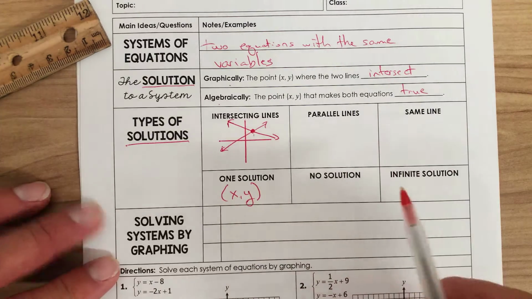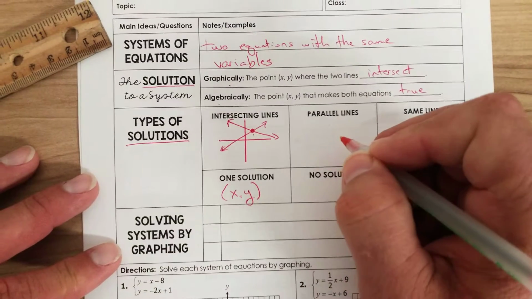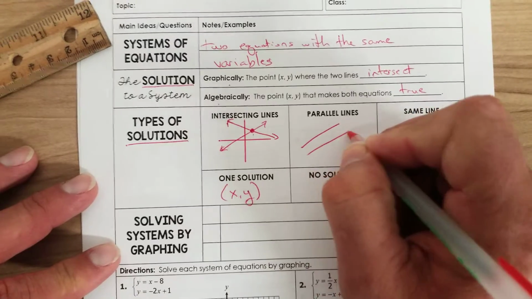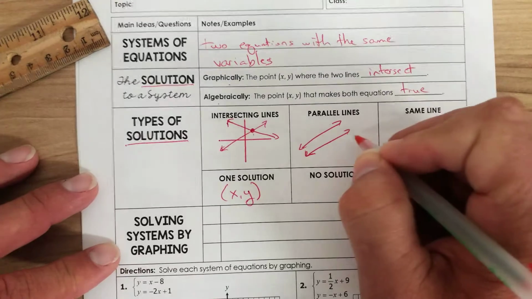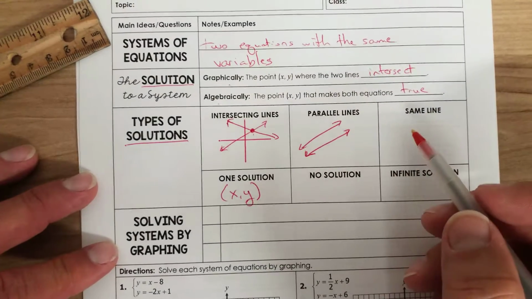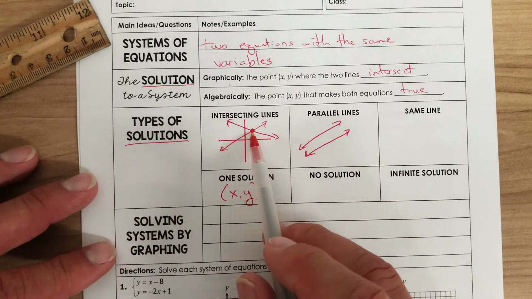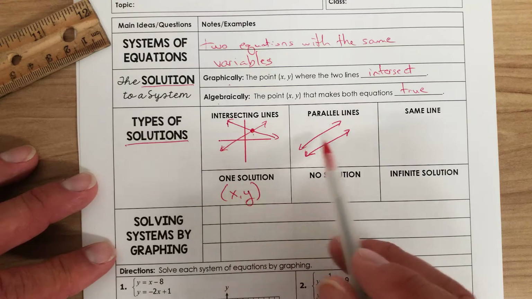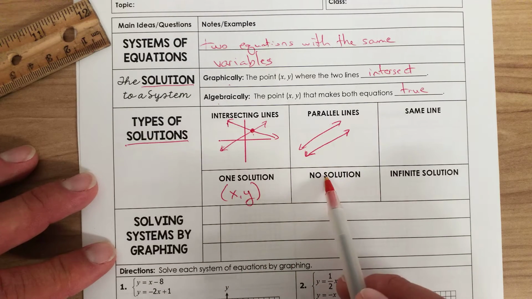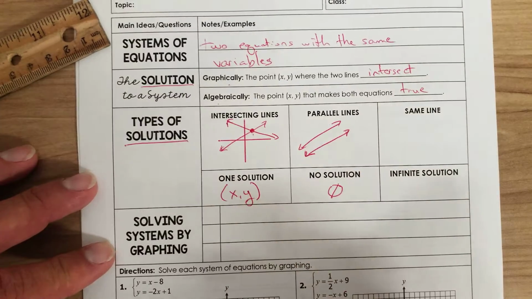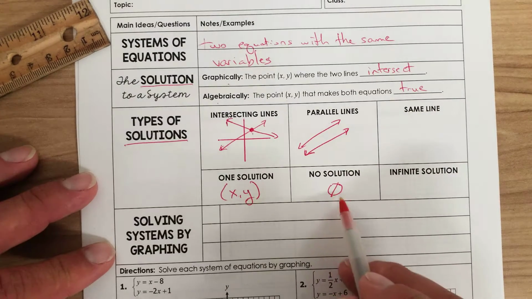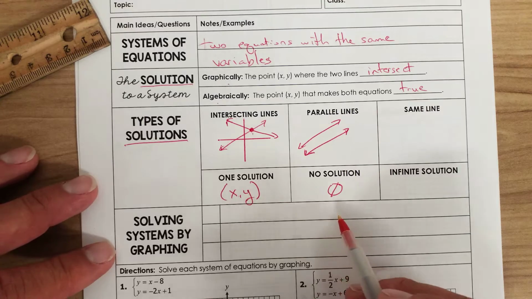Now, what happens if two lines are parallel? Remember, if two lines are parallel, that simply means that they never cross. So if two lines are parallel and they never cross, and the place where they're supposed to cross is the solution, then we would say that there's no solution. And one way to notate that is by this symbol here, 0 with the line through it. It means that there's no solution.